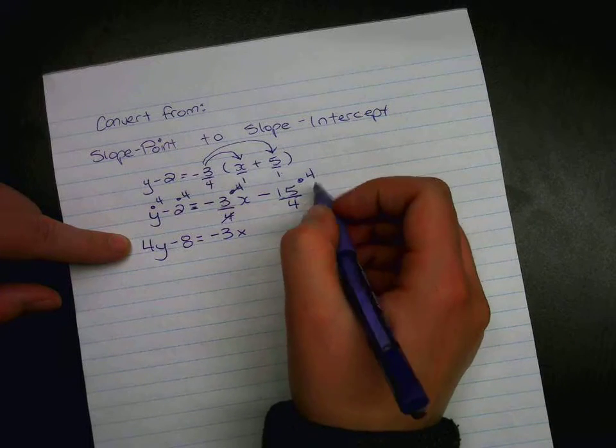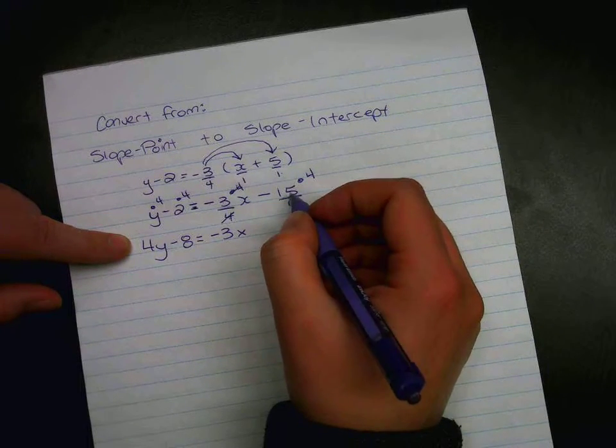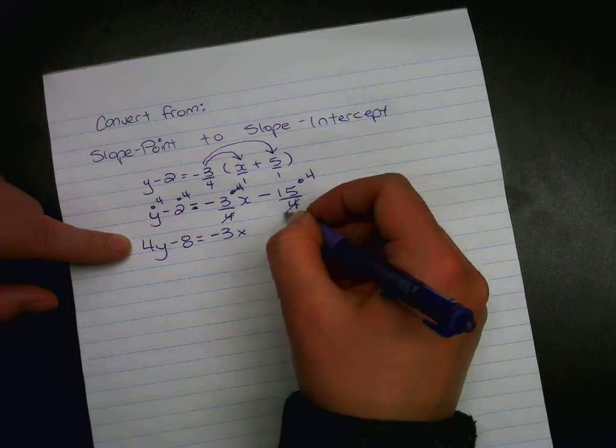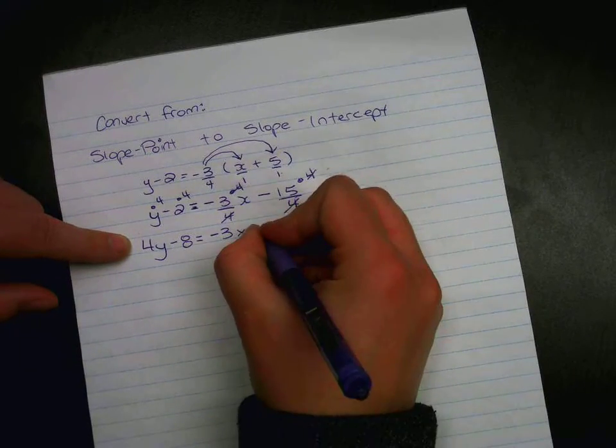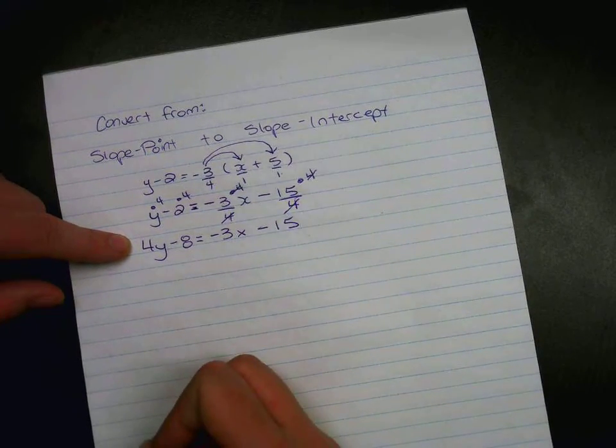And negative 15 times 4 is negative 60, divided by 4 is negative 15. So essentially the 4's are canceling again, and we're left with negative 15.